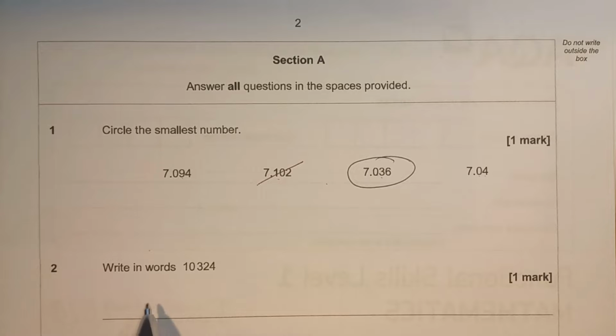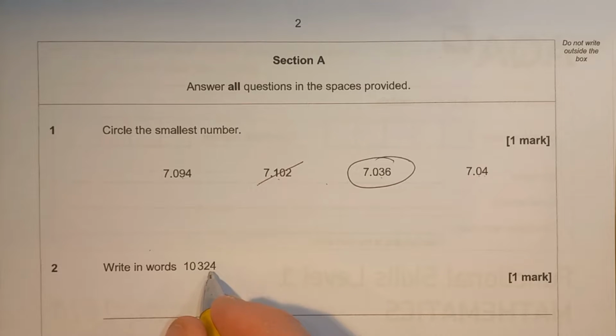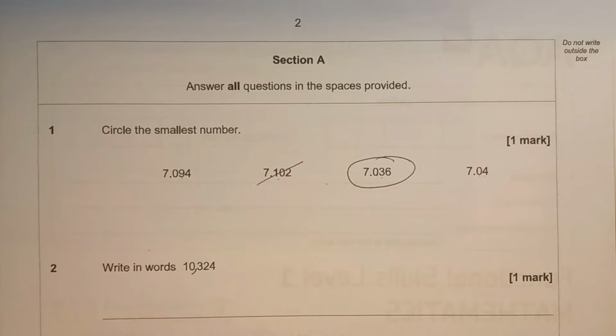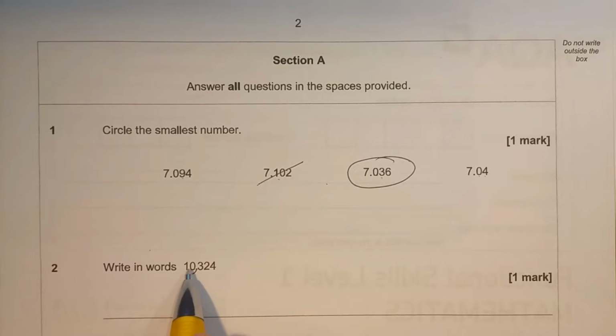Question 2. Write in words, and we've got 1, 0, 3, 2, 4. So the first thing I'm going to do is put my comma in, so we count back 1, 2, 3, put that in there. Now I think this helps to make it a lot easier. So now we've got 10. So between the commas we just read the number we've got. So we've got 10, and the comma here is indicating that it's thousands, so 10,000.